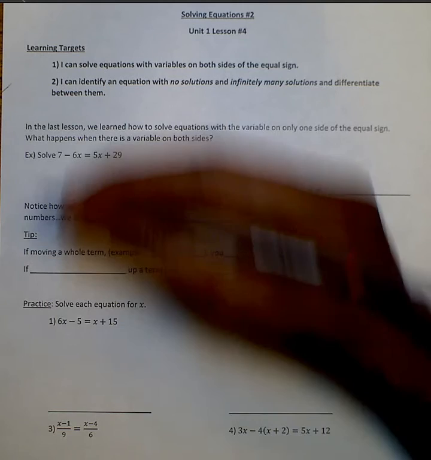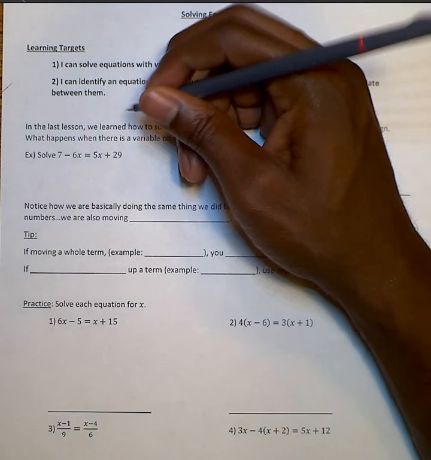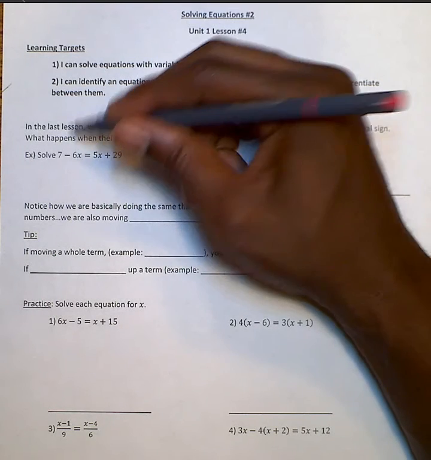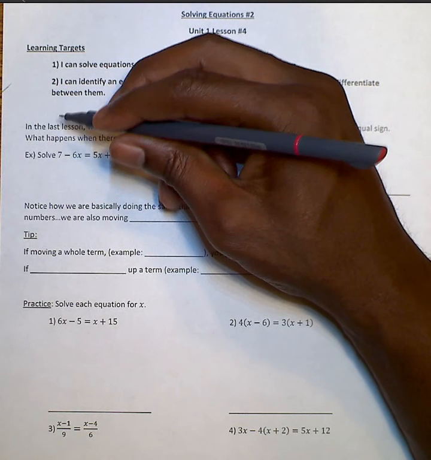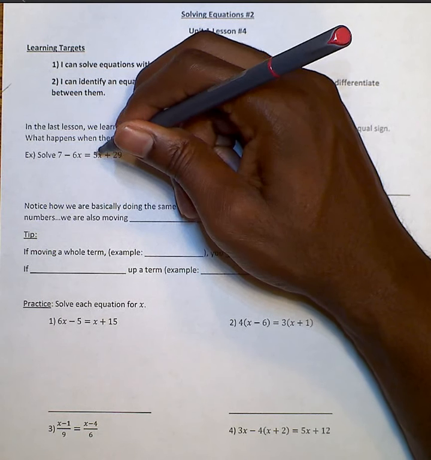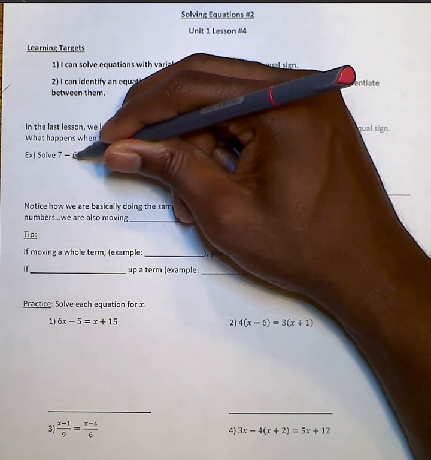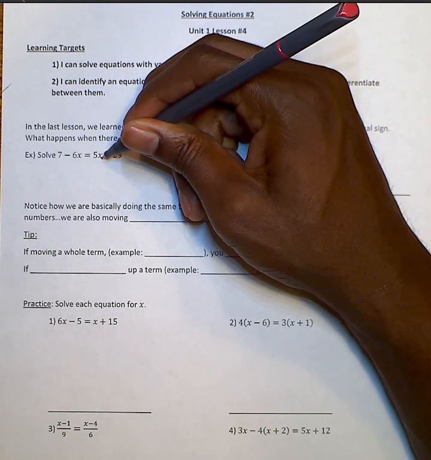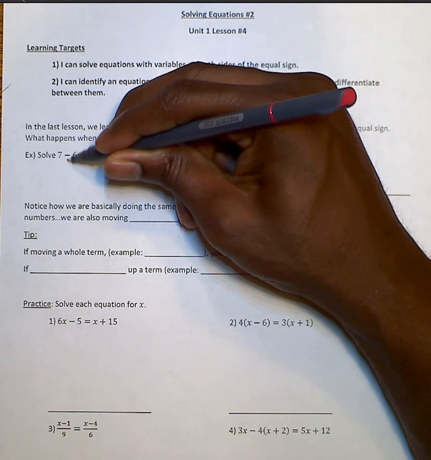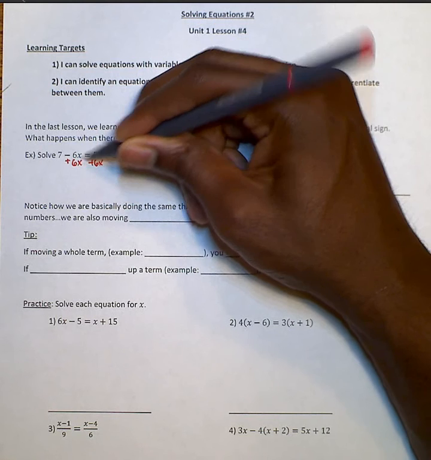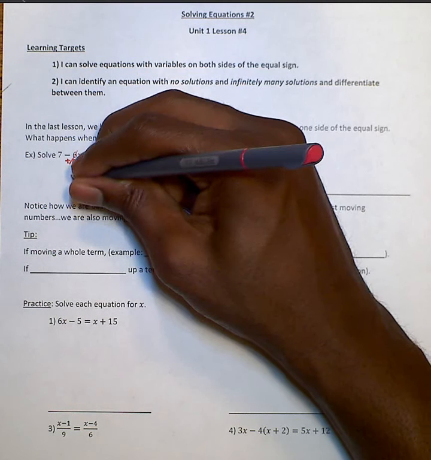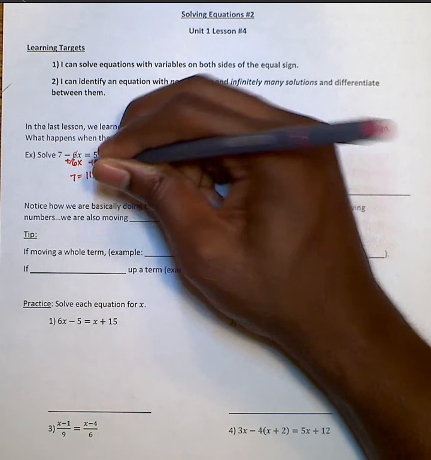So what I'm going to do is move the variables to the same side. I'm going to focus on doing that first. When I move the variables, I like to think, how can I keep my variable positive and make that move? So I see that variables are on both sides. It's negative 6x on this side and positive 5x on the other. So I'm going to choose to add 6x to both sides. I add 6x to both sides. I have 7 equals 11x plus 29.